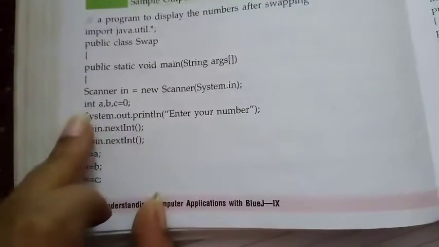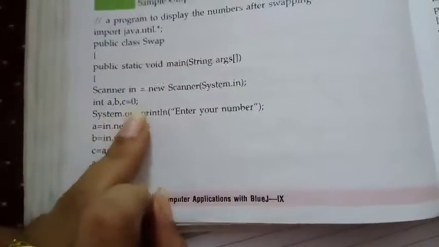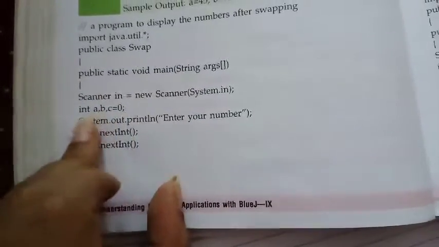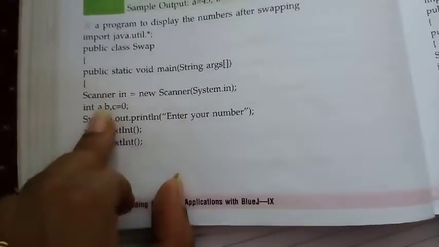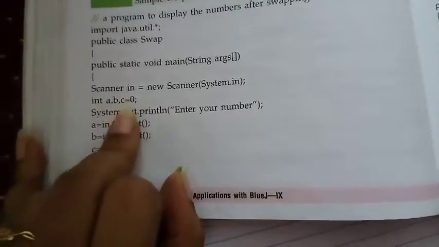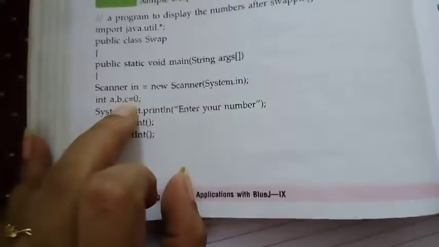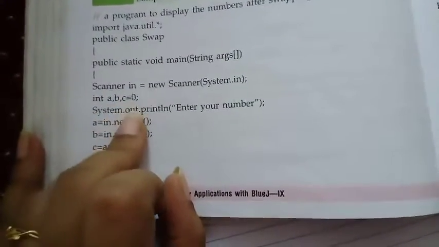Then int a, b, c = 0. These are the declarations. a and b are the two input values which we are going to get, and c is another variable which is used for swapping.